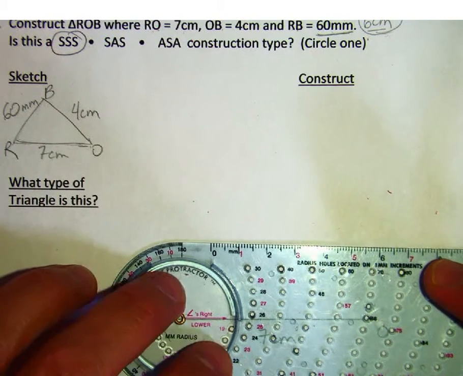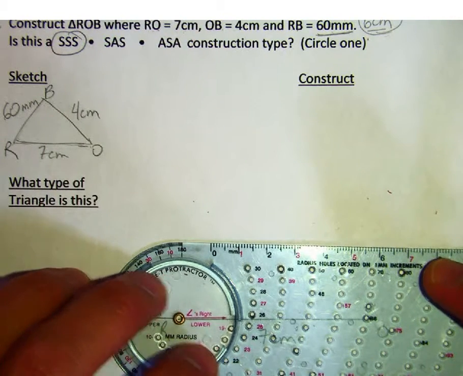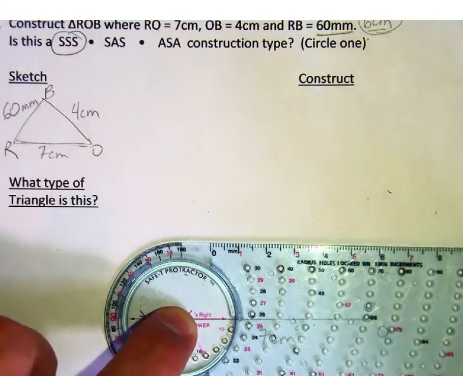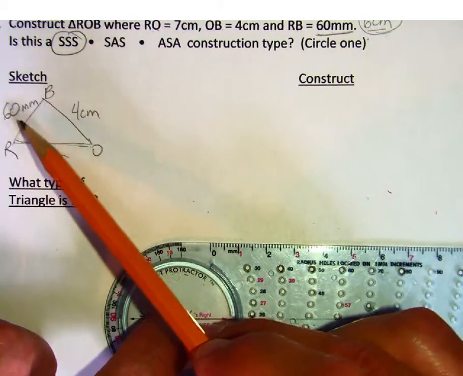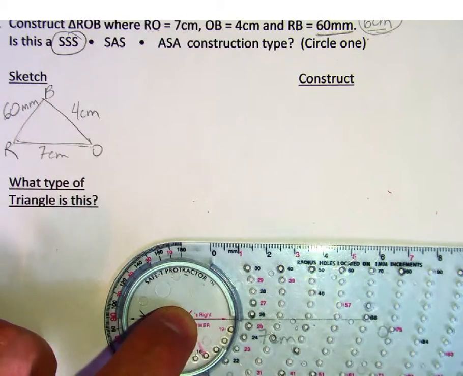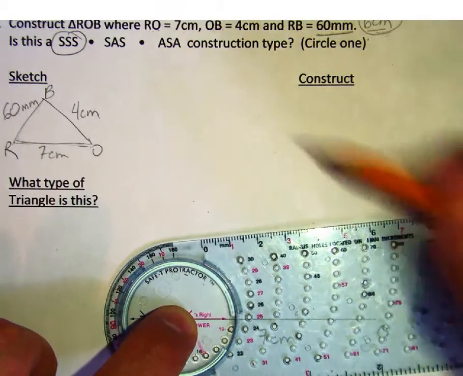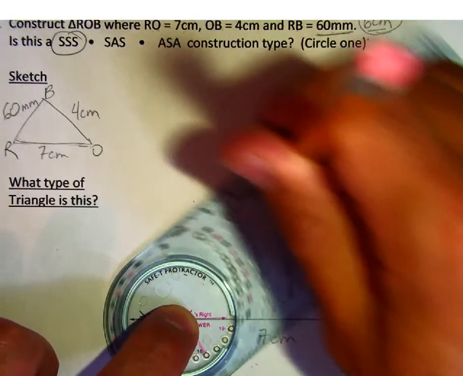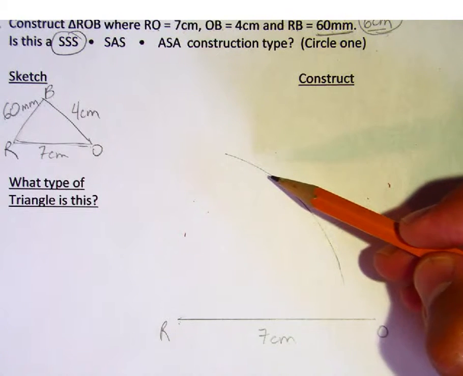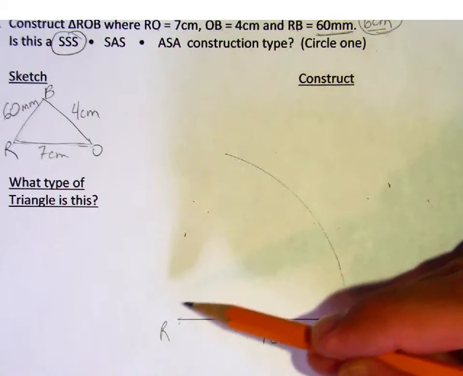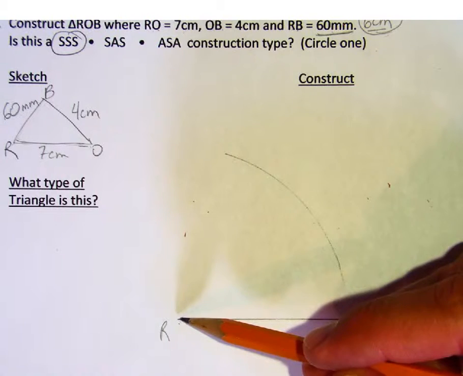There we go. Now what I want to do is make an arc up here that is this size in radius, 60 millimeters or 6 centimeters. So I'm going to go ahead and do that. There we go. There's an arc. Now, an arc by itself isn't all that helpful, but what it tells me is everywhere along this arc is 6 centimeters or 60 millimeters away from R.